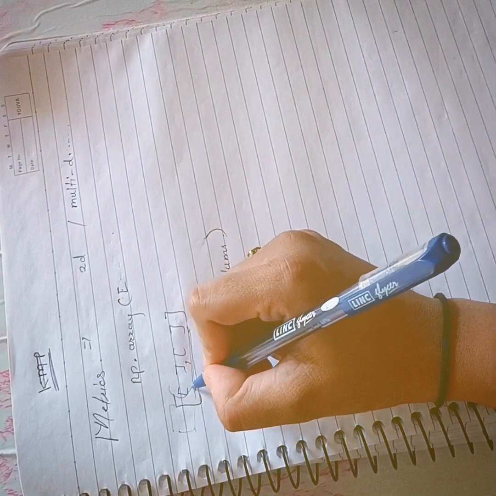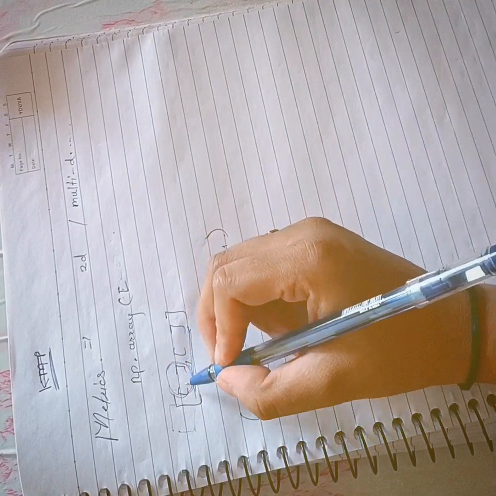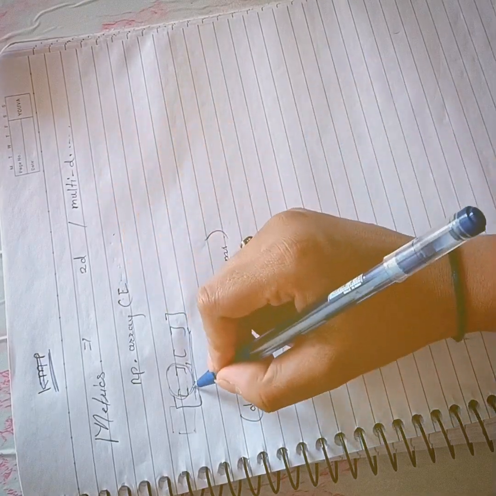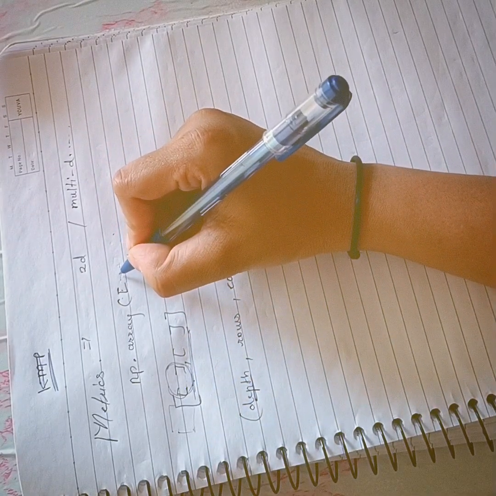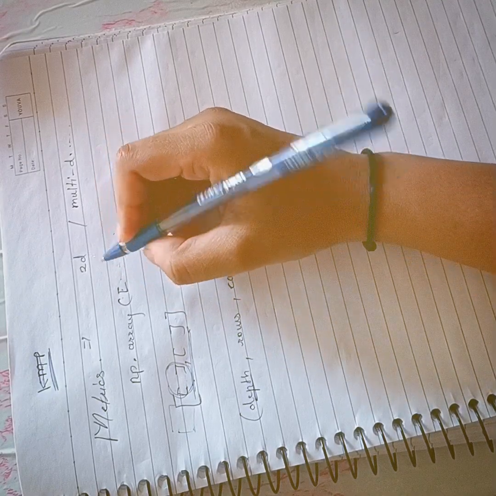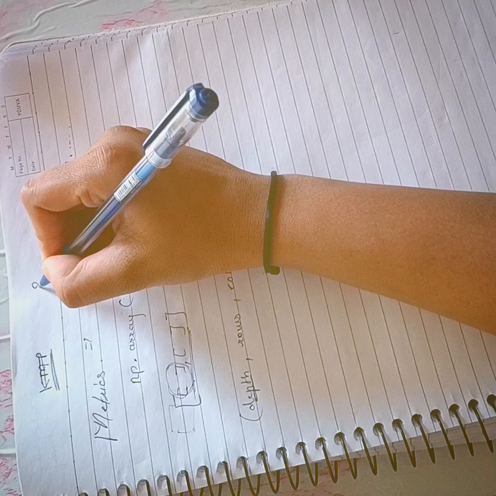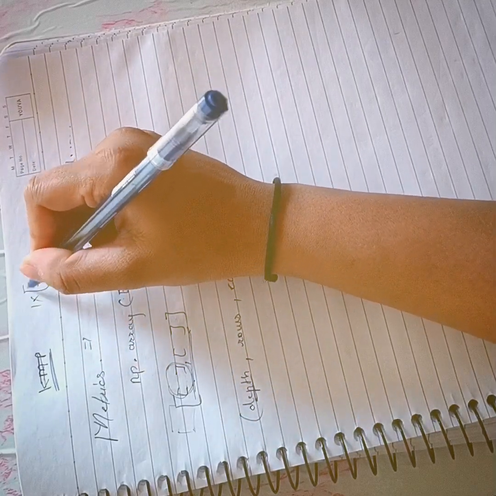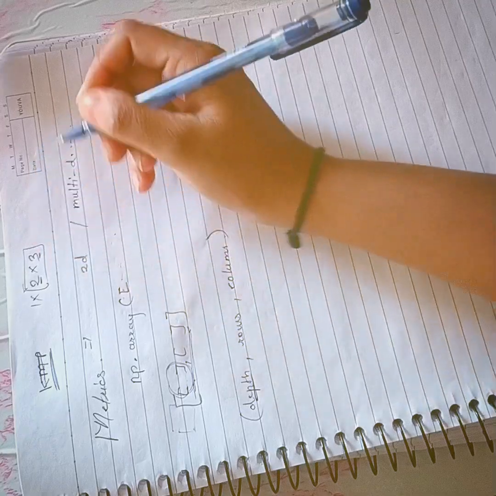So first we will check about this one. How we can mention something like this: first we have to mention the number of rows we have. Let's say we have to create 2 by 3, and depth is 1 only. 2 by 3 means 2 rows and 3 columns.